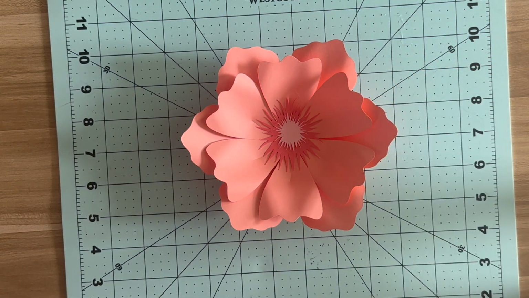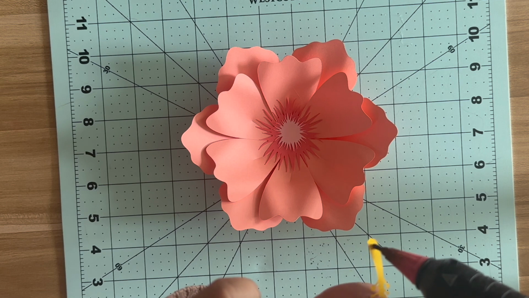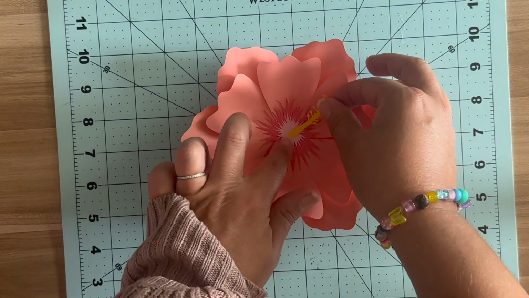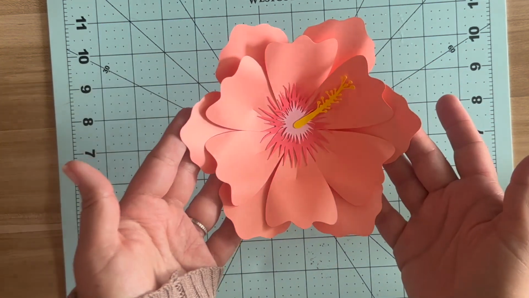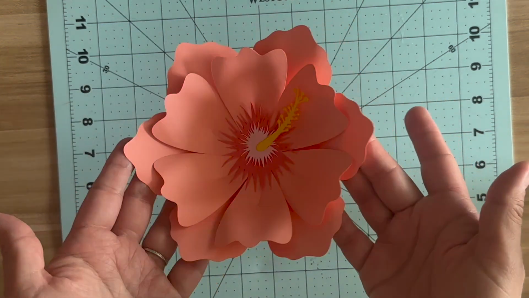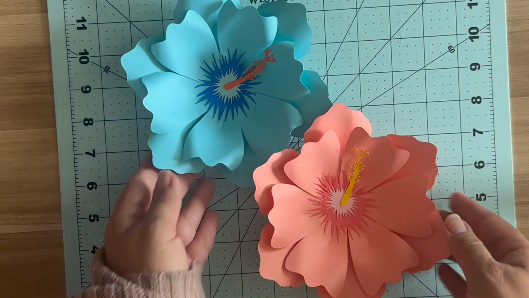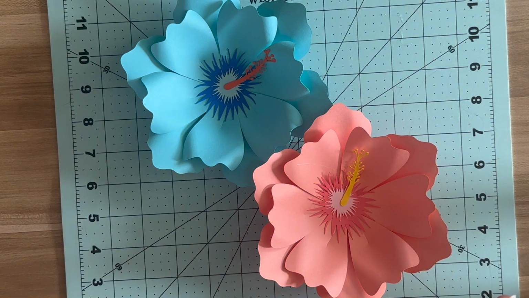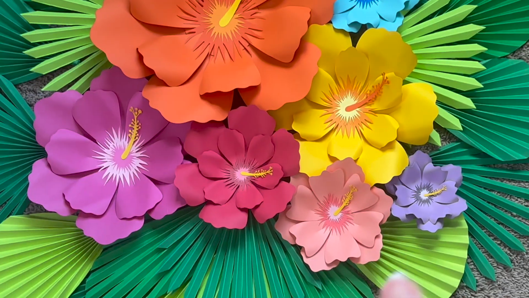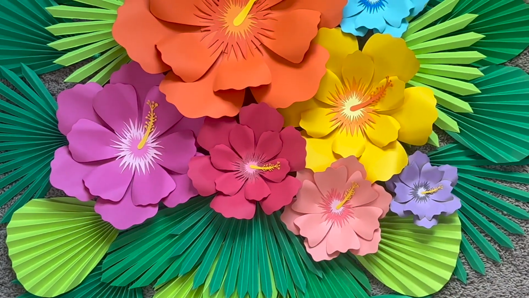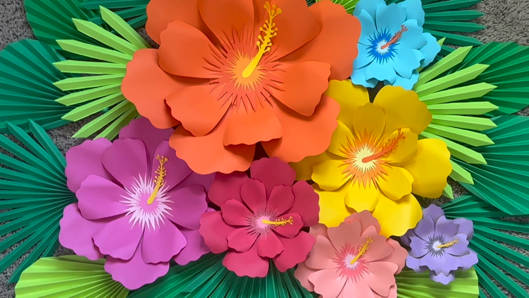And now we're gonna go ahead and do the center. So I like to add a little bit of glue to the bottom and then do that in the center, just like that. Look how cute. So that is how to make the hibiscus florals with the hibiscus center using my template 88. So now I'm gonna go add her to the other floral backdrop. All right, you guys, and there she is. I went ahead and added her along with the other hibiscus flowers. How cute is that?